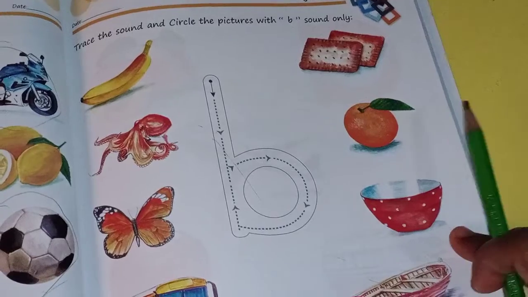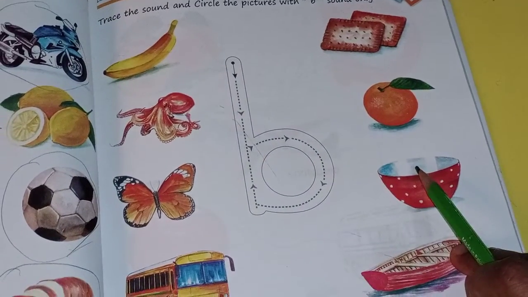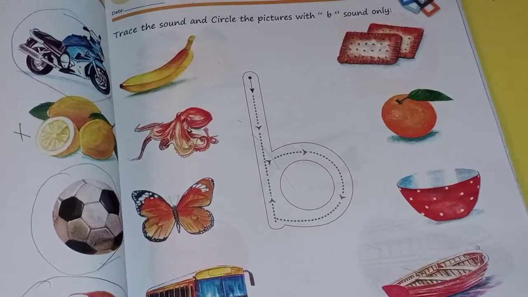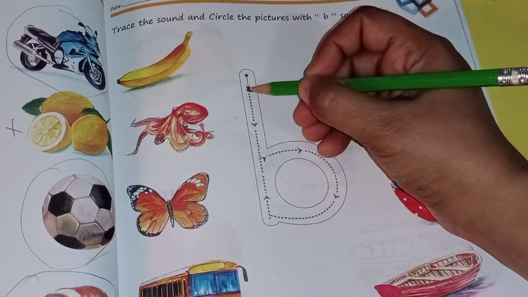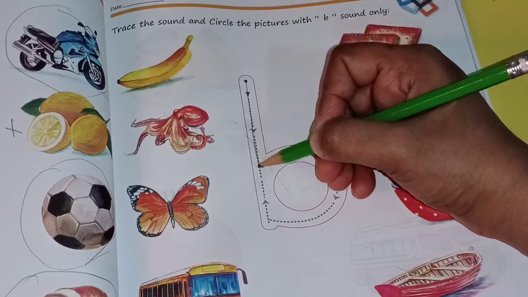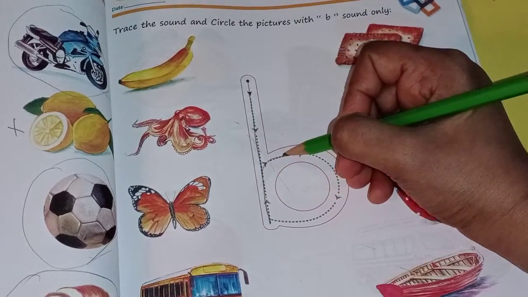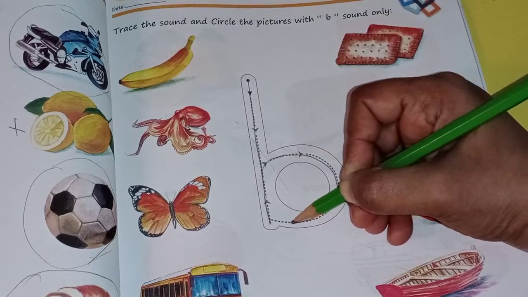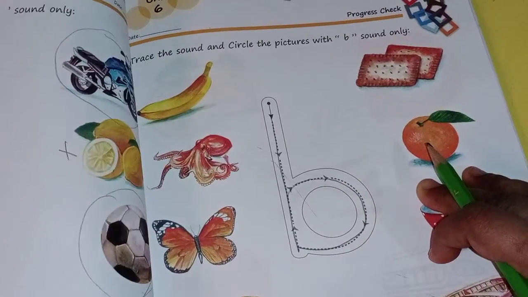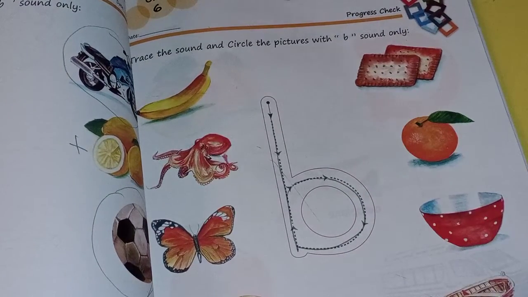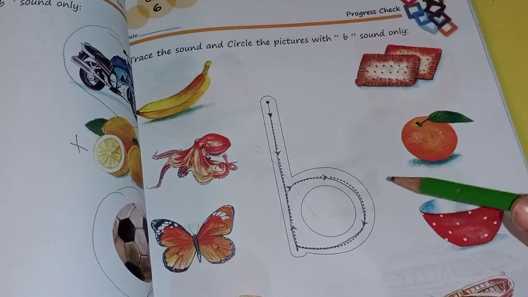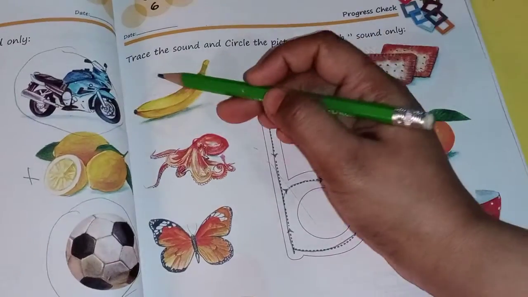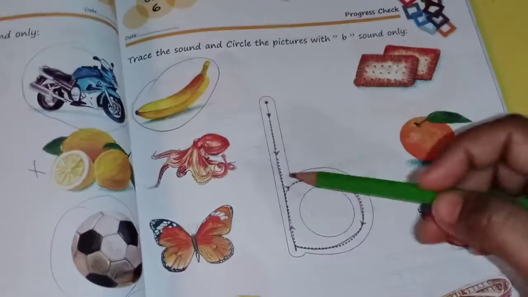Now open at page number 43. Children, in this page you will trace the sound and circle the picture with B sound only. Children, first you will trace the sound B. And circle the things which will start with the B sound only. B banana. B banana. So we will circle the B banana.